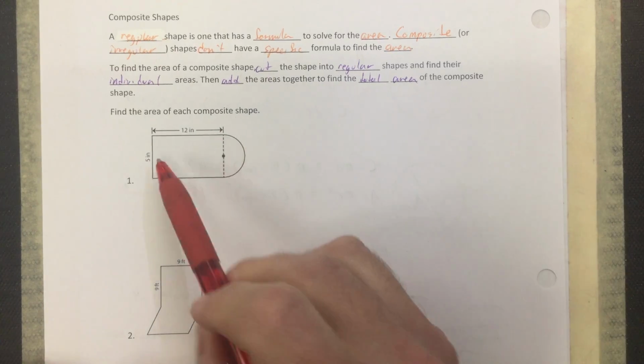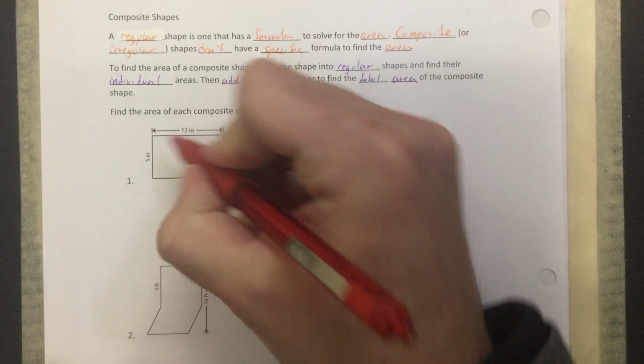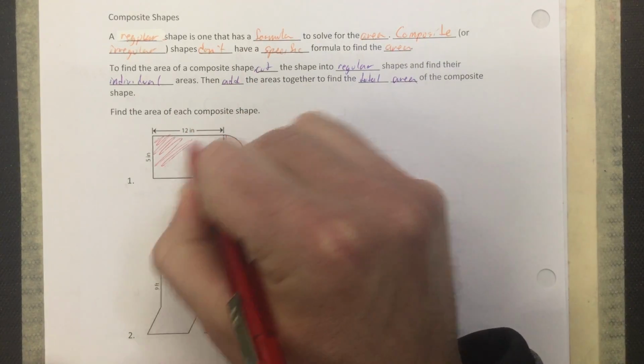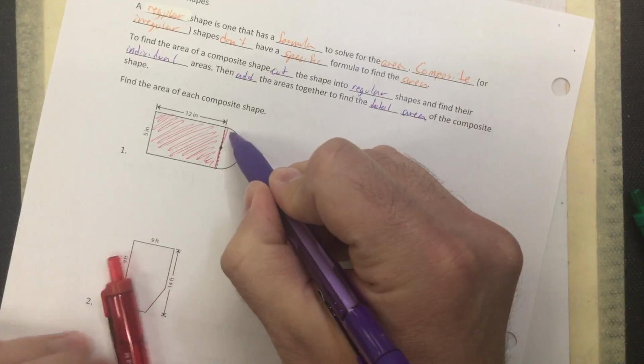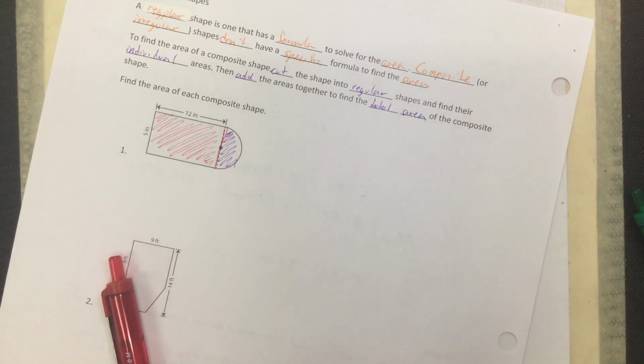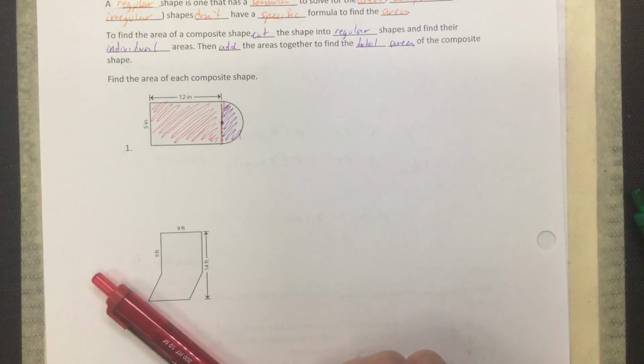This shape right here, you'll notice that it has kind of two separate shapes. One of them is this rectangle, and I'm going to shade that in red. And the other one is this half circle. Okay, and a half circle is just half the area of a full circle that has the same measurements.